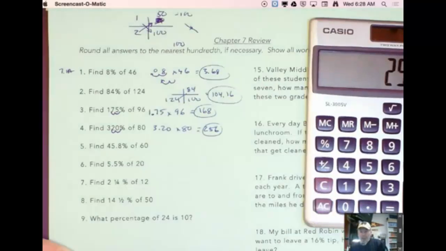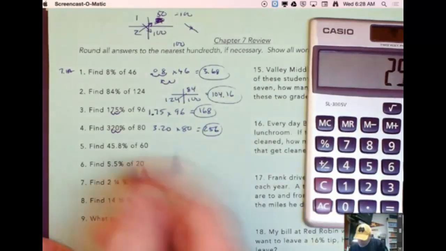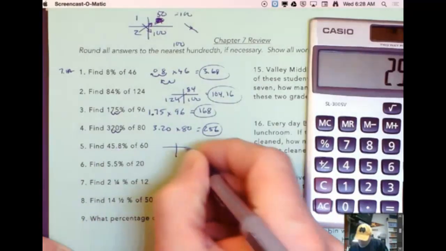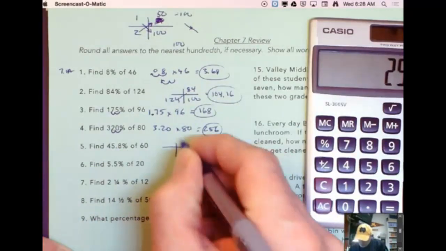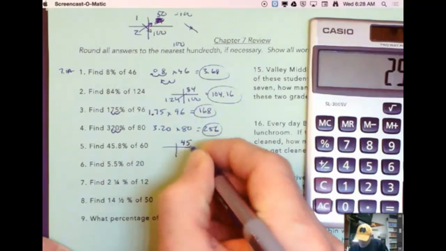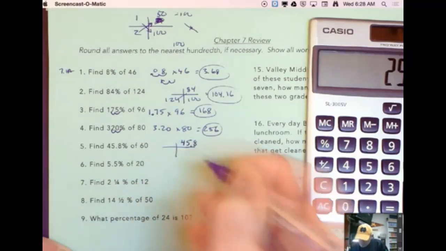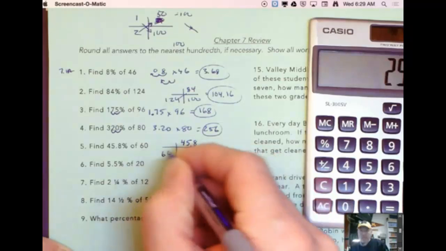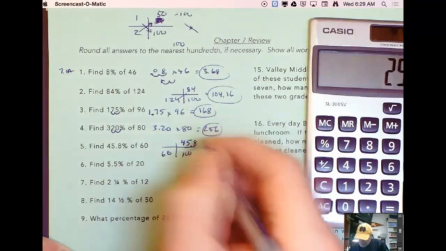Okay. This next one, same thing. You can move the decimal 2 spots, or I'll just try boxing this one. I'm just going to put the decimal up there just how it is. 45.8% out of 100. And we want to know what that is out of 60. I'm starting to sound a little bit like Sal Khan again.